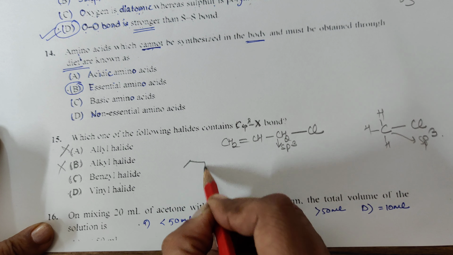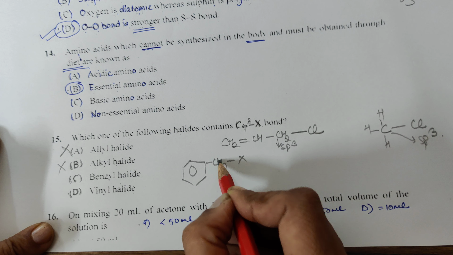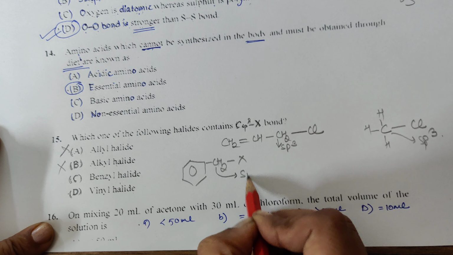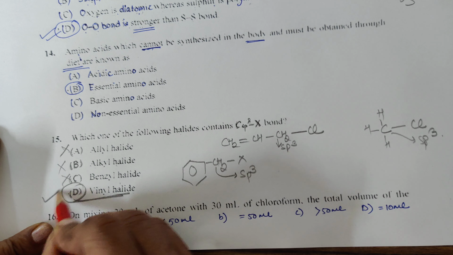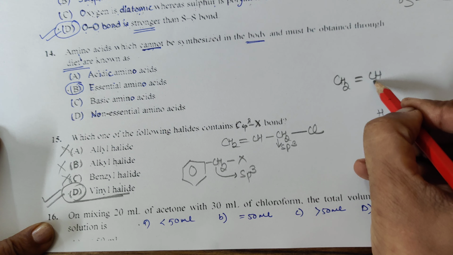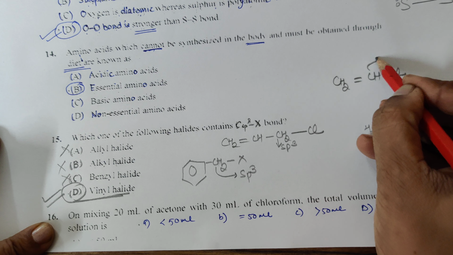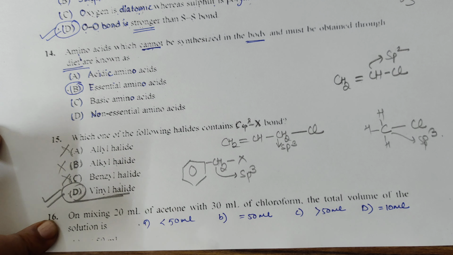What is a benzylic halide? Benzene with a CH2 and a halogen. Here also this carbon is sp3, so this also cannot be it. We are only left with vinyl and that is your answer. I'll just elaborate. A vinyl is like this. Your carbon here has got a pi bond, so it is sp2. So the answer is vinyl halide.